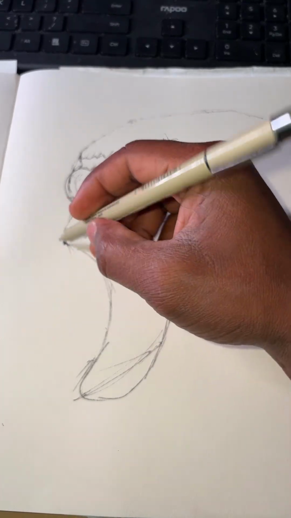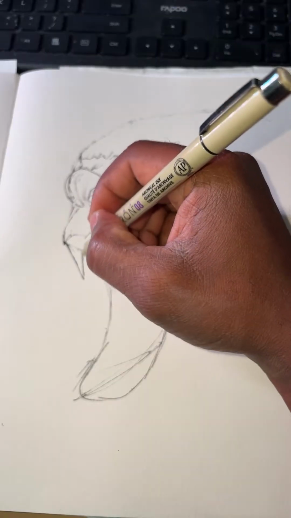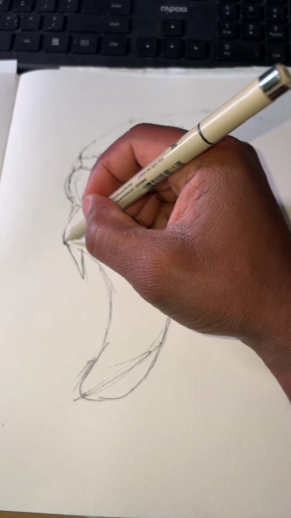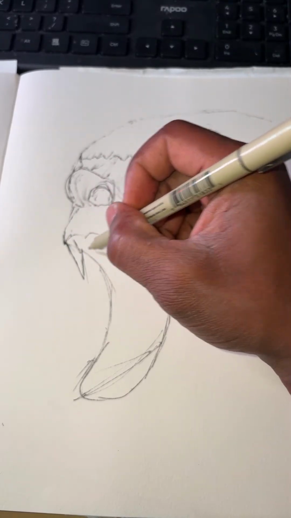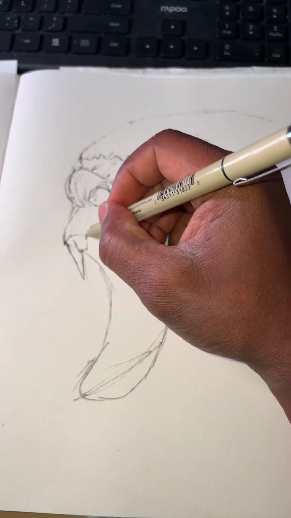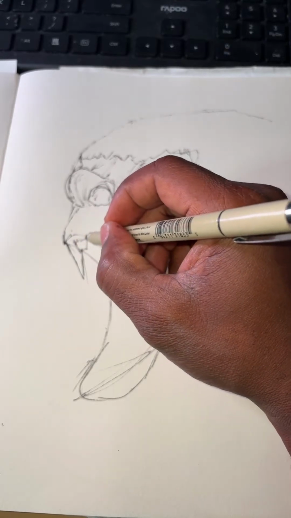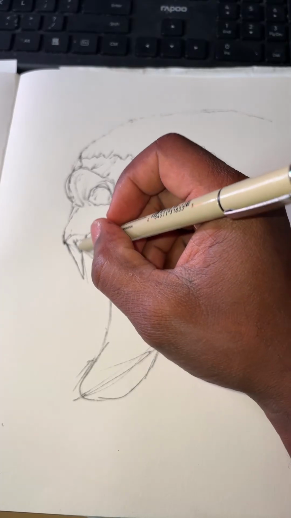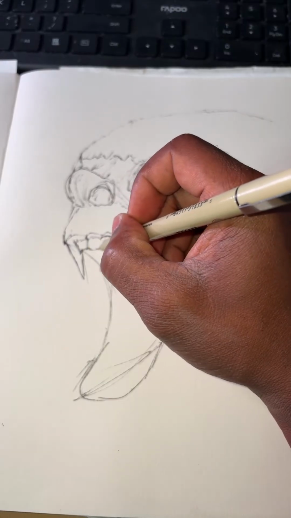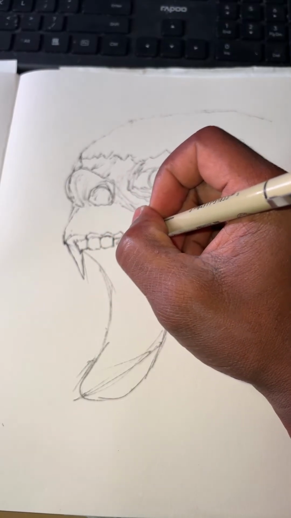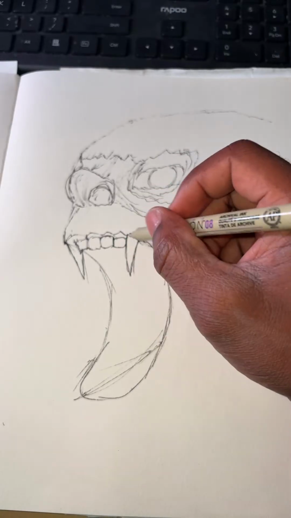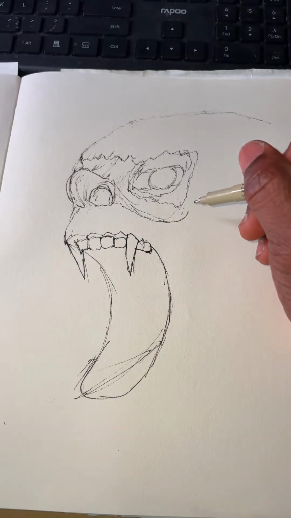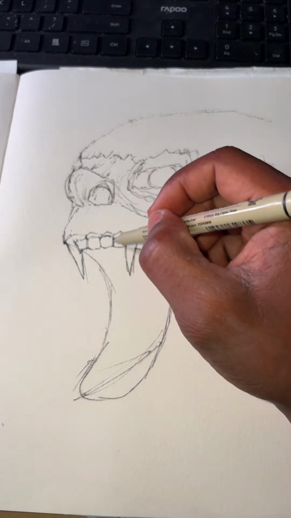So the teeth are going to come here. Pretty sharp teeth here, and pretty sharp teeth here. And here is going to be another line of teeth. And don't forget the gums. You have the gums here. So that's where the teeth are.